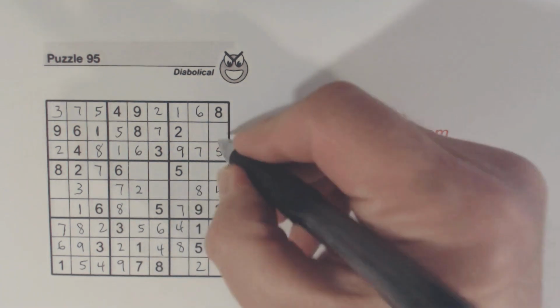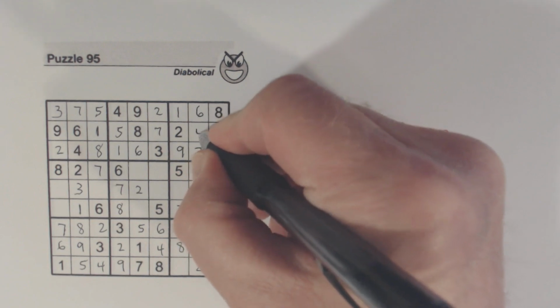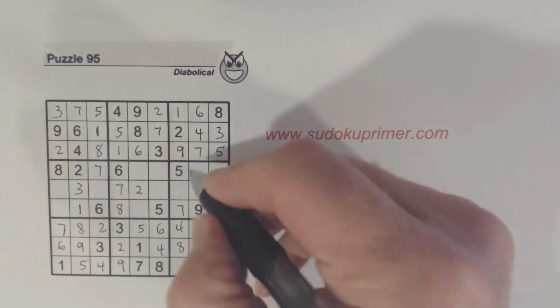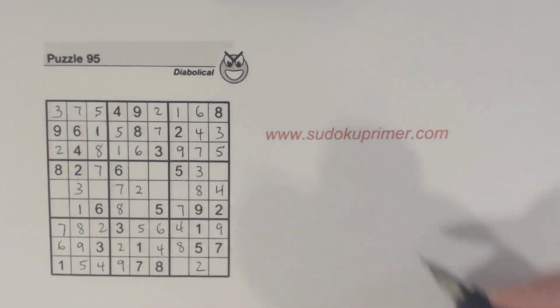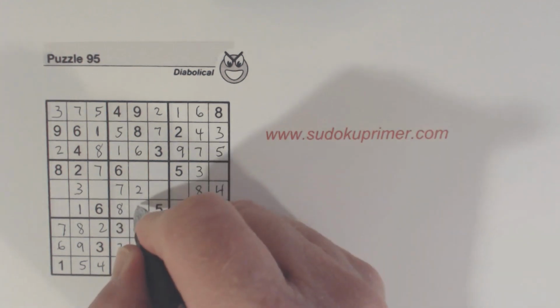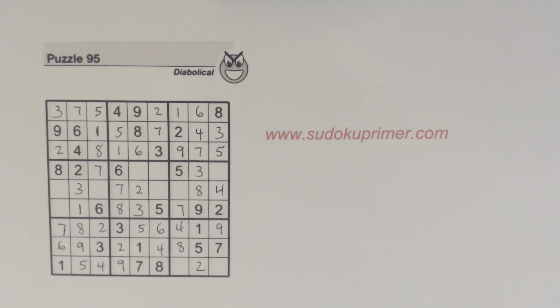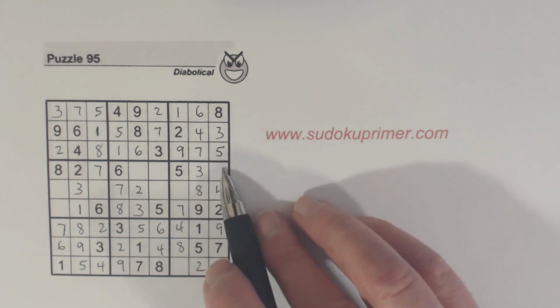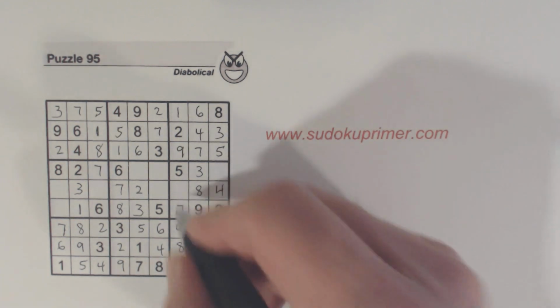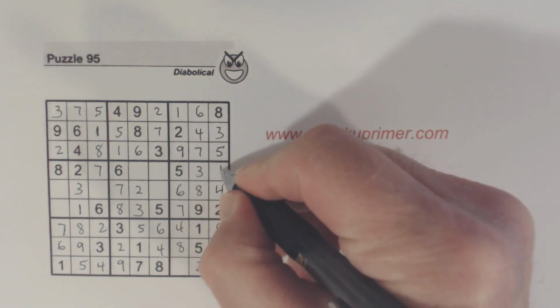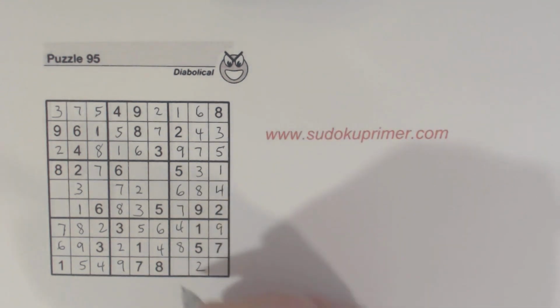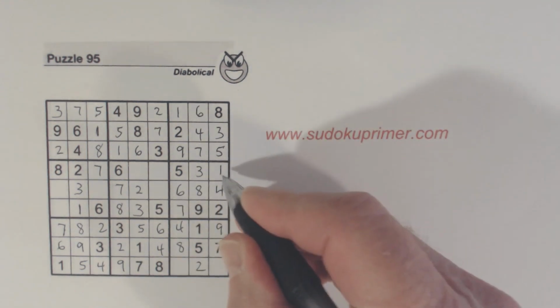And now that we have a 4 there, we can solve the 3, 4 twins that we had up there, and we can put the 3 in there. And then we finish the 3's in this section right there. And we only have 2 numbers left in this box, so we fill those in. And we can solve our 3, 6 twins at the bottom here.